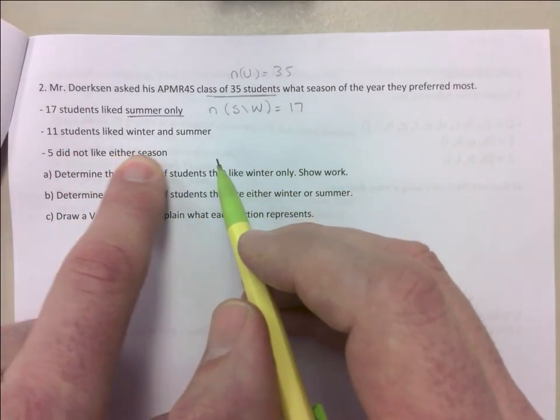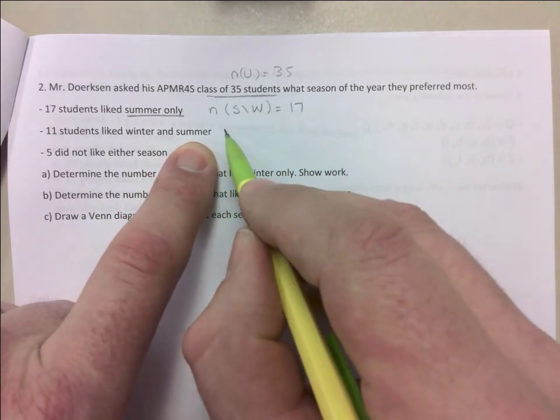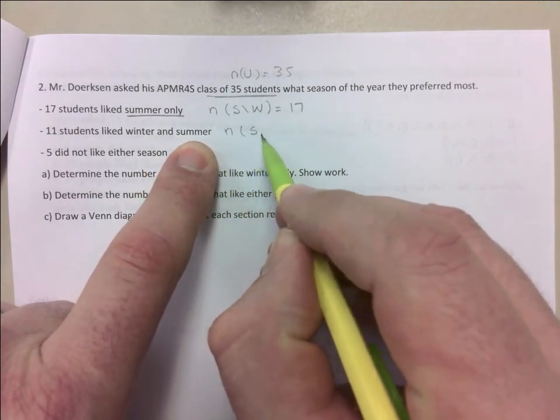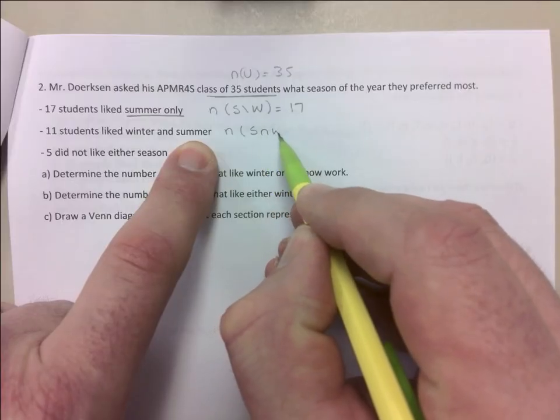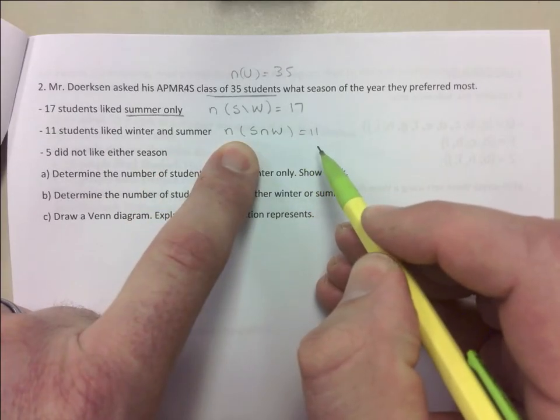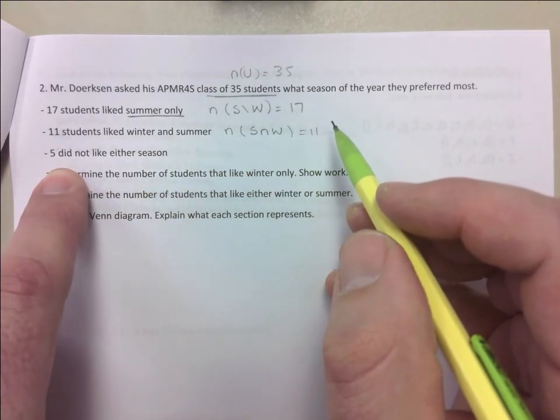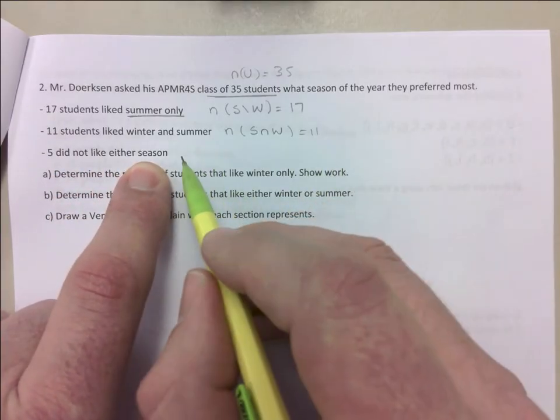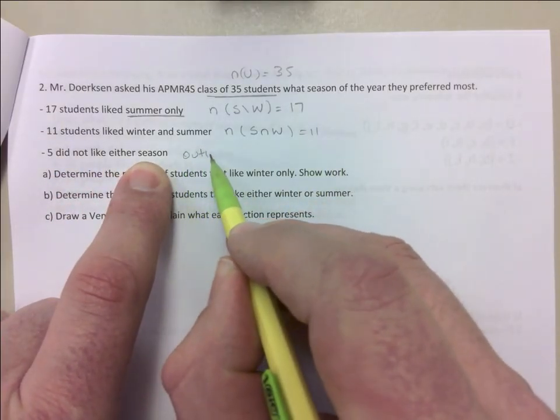11 students liked winter and summer. So that would be the number of students that are in set S and are in set W is 11. So that's the intersection, right? 5 did not like either season. These are the outliers.